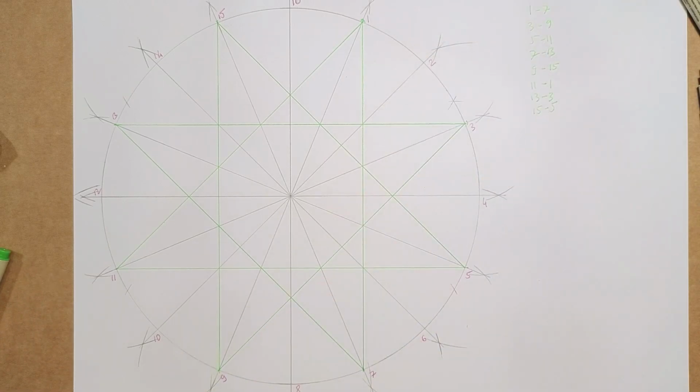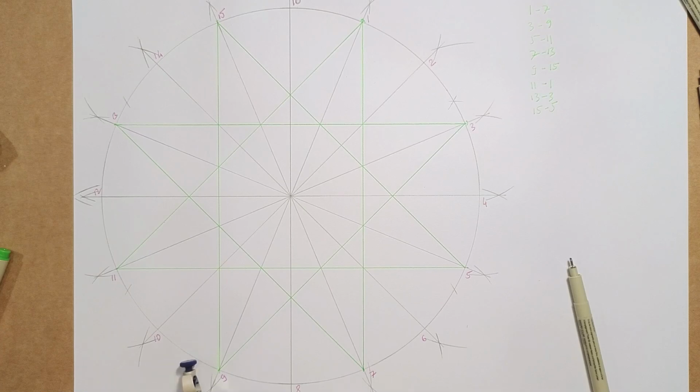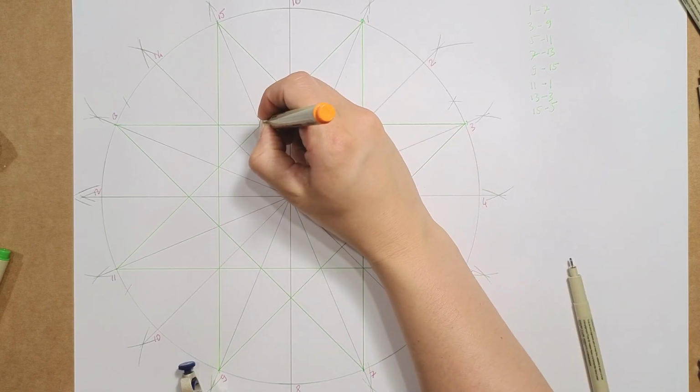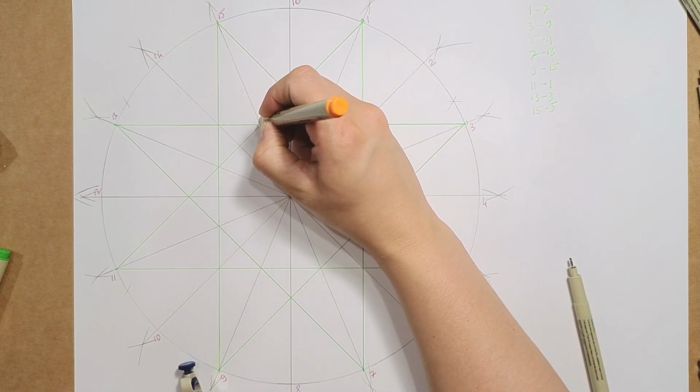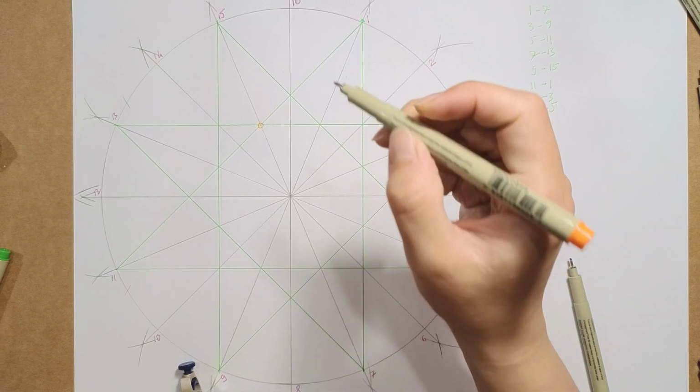And so the centers we are going to use are these to start with.